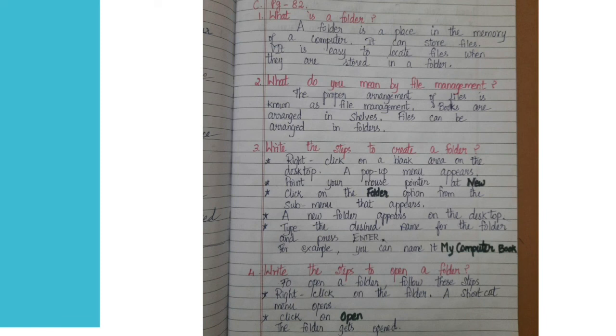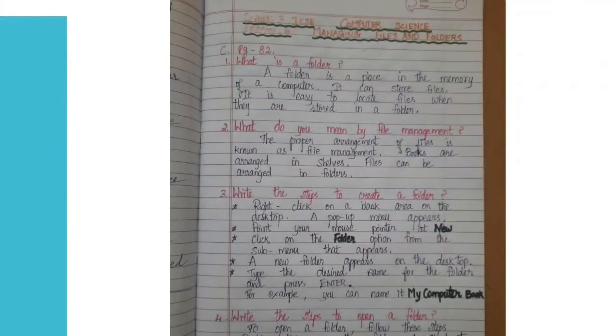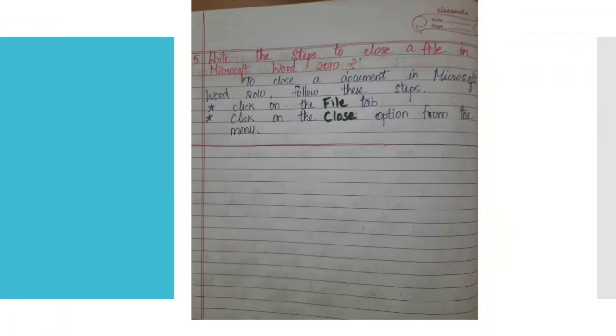Fourth question, write the steps to open a folder. To open a folder, follow the steps: right click on the folder. A shortcut menu opens, click on Open, and the folder gets opened. Now go to the next, fifth question. Write the steps to close a file in Microsoft Word 2010. To close the document in Microsoft Word 2010, follow the steps. Click on the File tab. Click on the Close option from the menu.